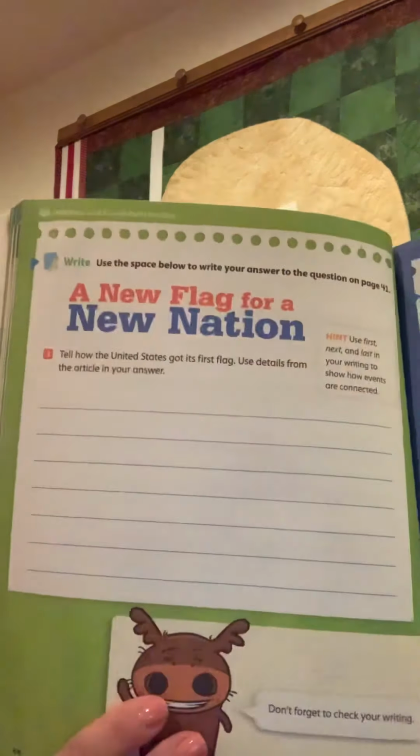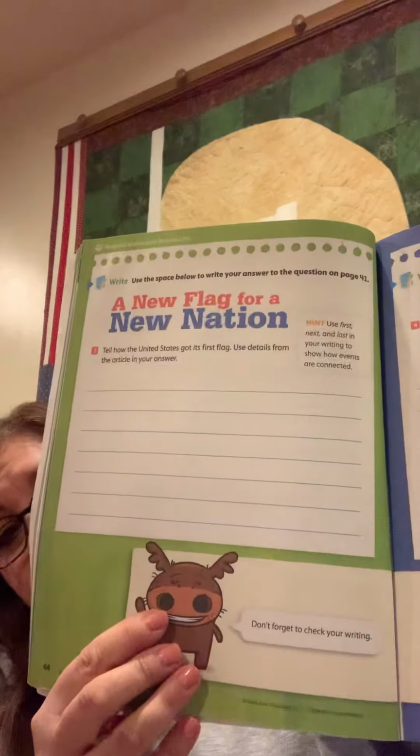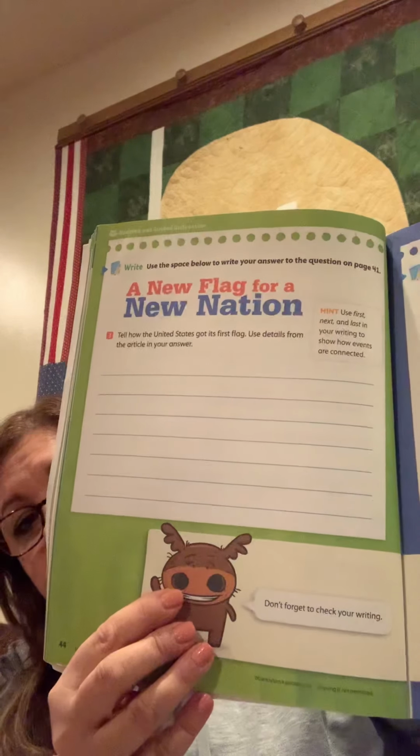So you'll have to flip over to 44. Fill in your short response. And you can share that with someone in your class or someone at home.